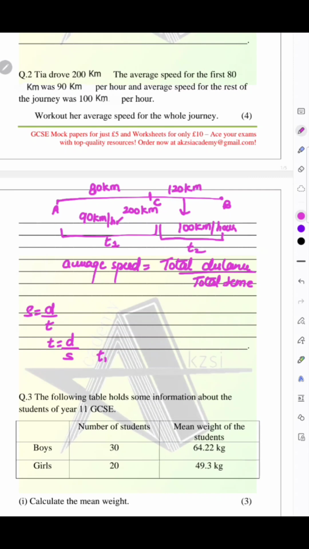In the first 80 kilometers, her speed was 90 kilometers per hour, and we have to calculate the time up to which she maintained that speed. That is calculated by distance over speed. Distance was 80 and speed was 90. That means it took 0.88, or I can say 0.89 hours to complete that journey.